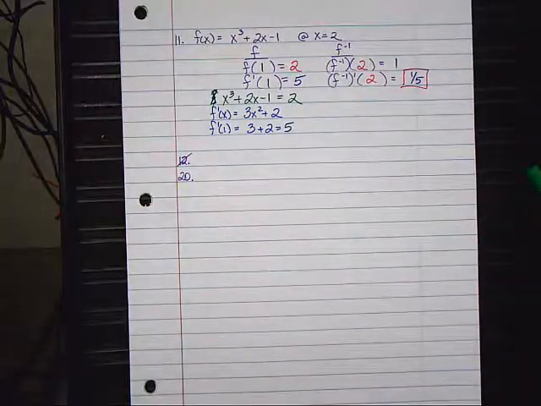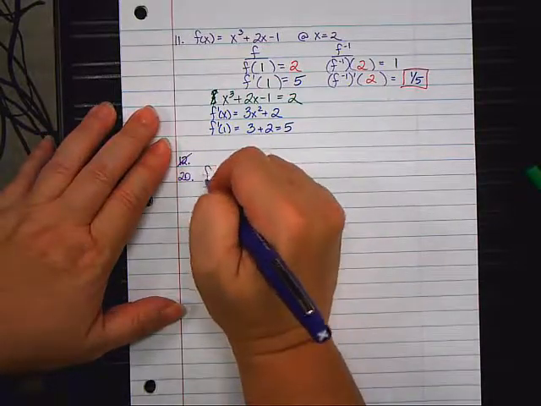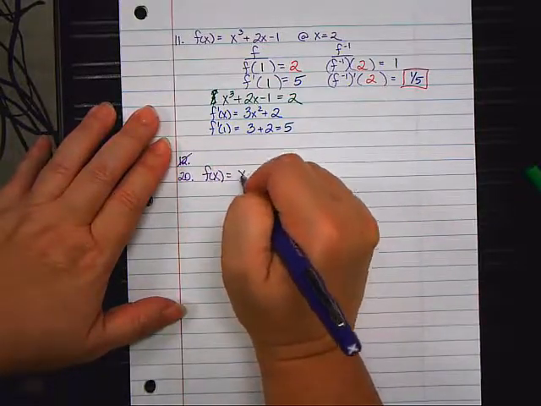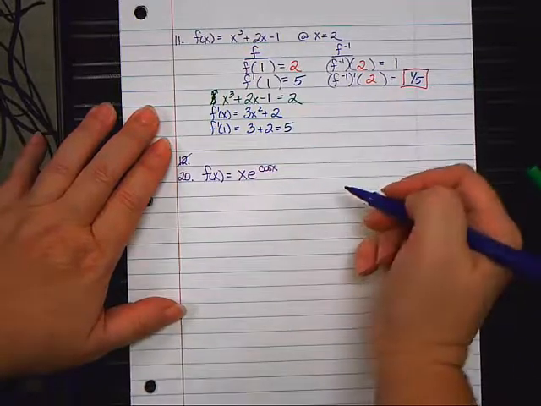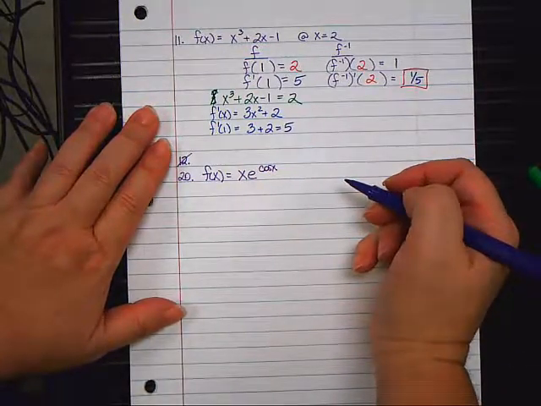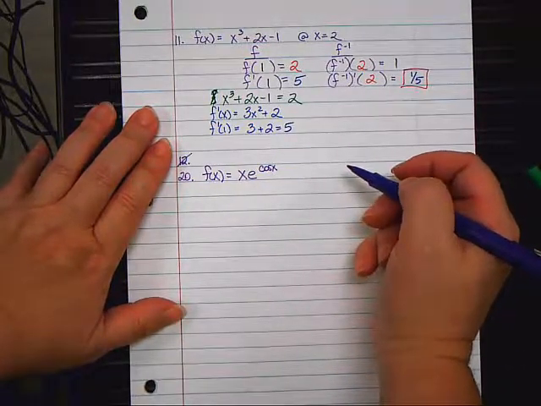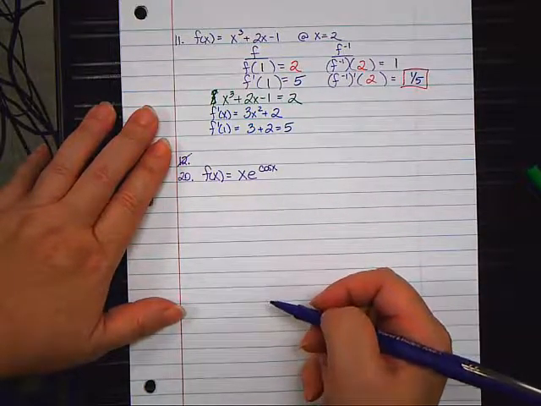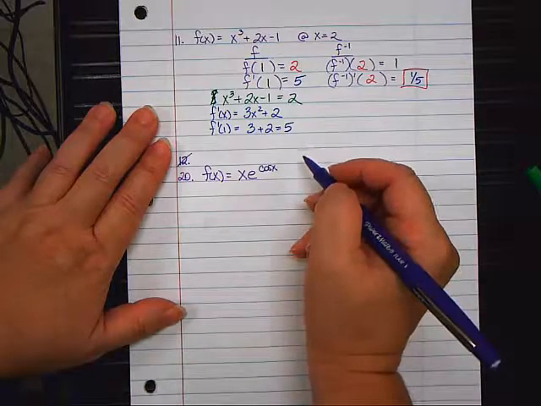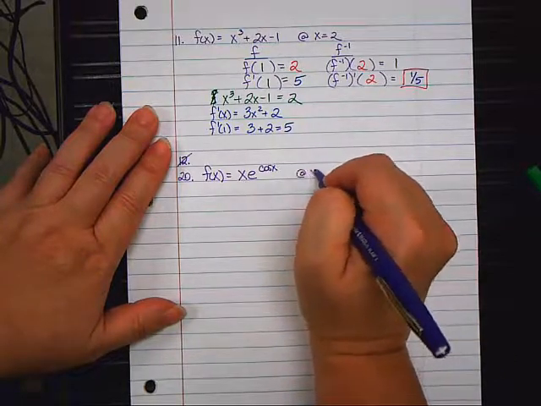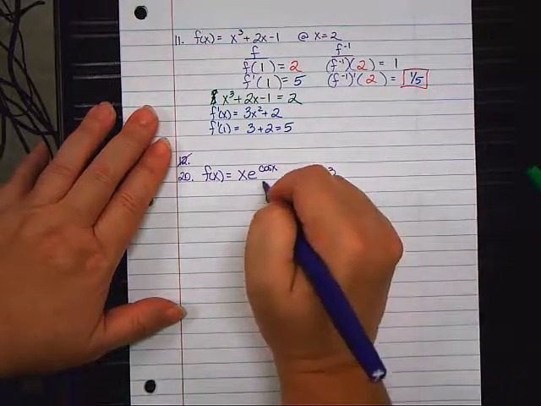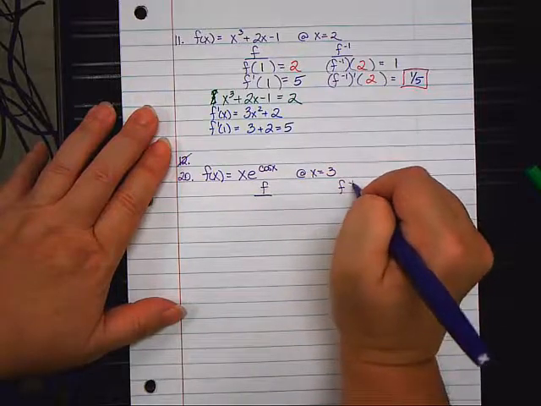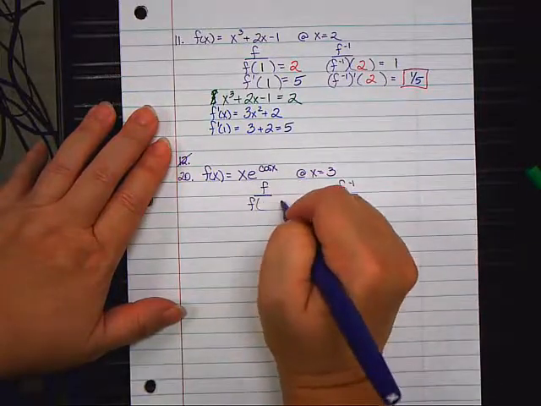Now, number 20. This is a calculator question. You can either write this at the bottom of your worksheet so you can put it on later if you're in the middle of something, or you can go ahead and put it embedded in your problems, even make your problems out of order. That's all right. Okay? And it says at x equals 3. So we're going to do f inverse, f.